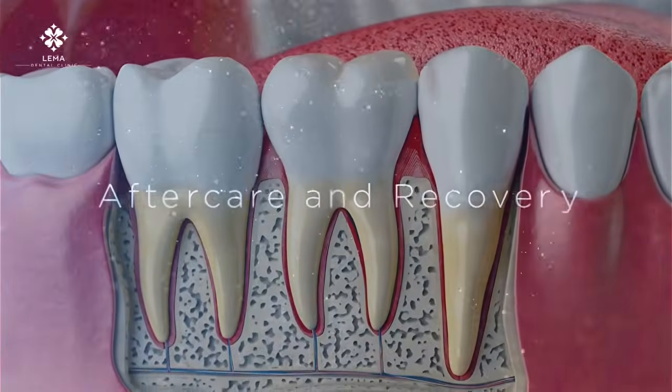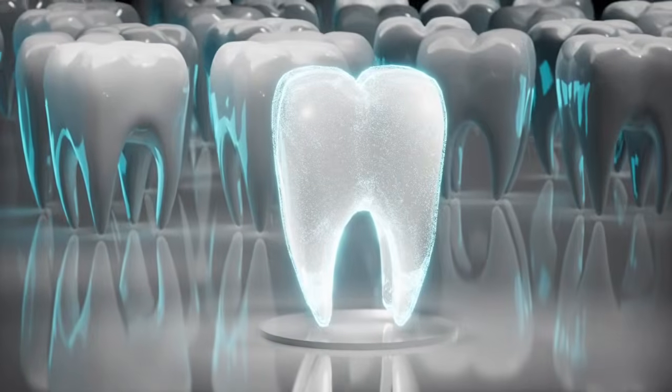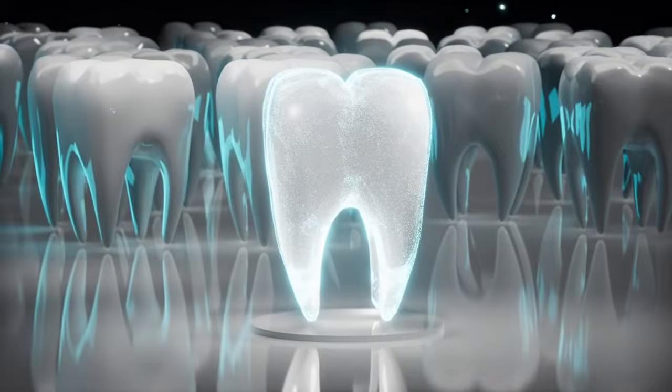Aftercare and recovery. After root canal treatment, it's normal to experience some mild discomfort or swelling for a few days, which can be managed with an over-the-counter pain medication. Your dentist will give you aftercare instructions to help with recovering, including recommendations for oral hygiene, and when to return for a follow-up appointment. Once the tooth is fully restored, it should function just like any other healthy tooth.